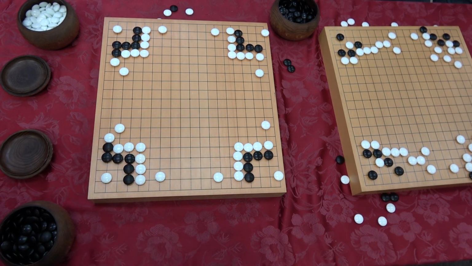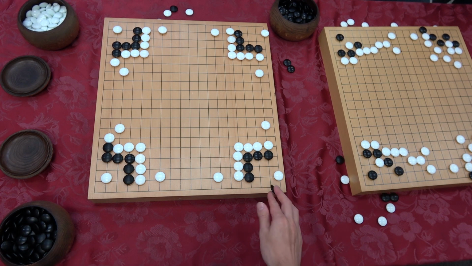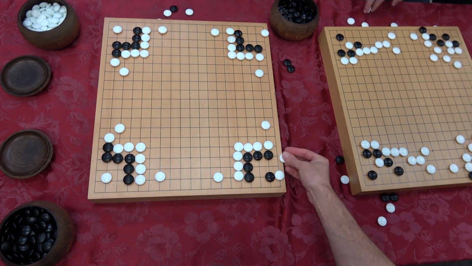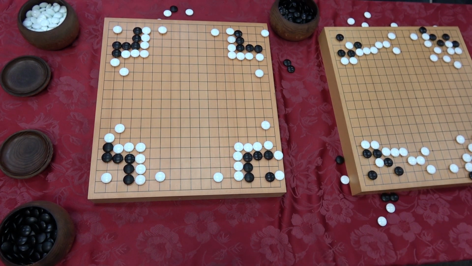Let's take a look at this one. What do you do as black? How do you live? The shape point looks like 2-2, but I couldn't get a good variation. Yeah, it's obvious, let's play there. But then what does white do? Right, just skips out. White says, I connect. Okay, black goes in and fills in.